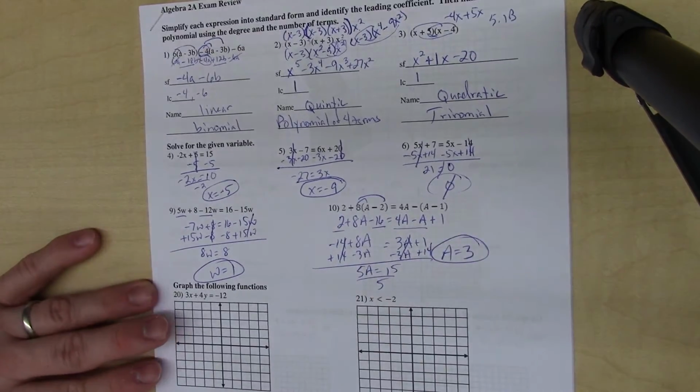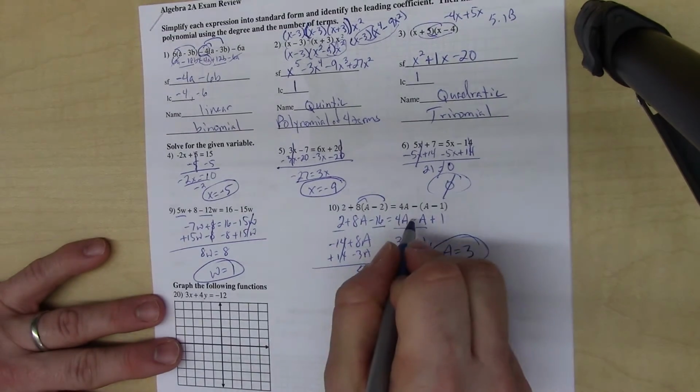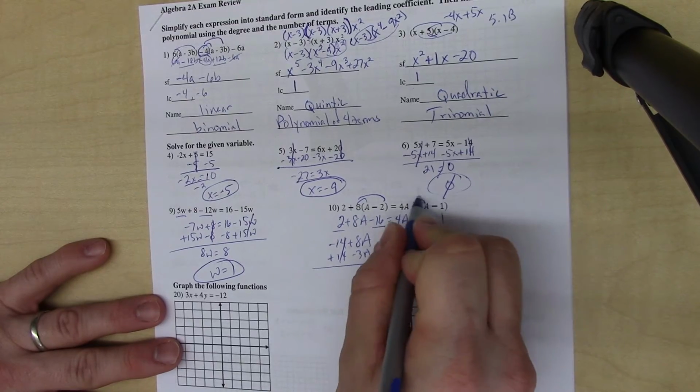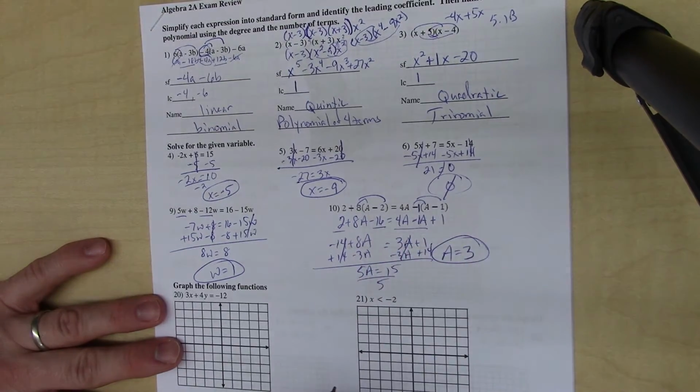Took us a little work there. Rather lengthy problem, but that's all stuff you should be able to do. Right here, I distributed again a -1 into both terms there. That's why this became a -1a and plus 1. Okay.